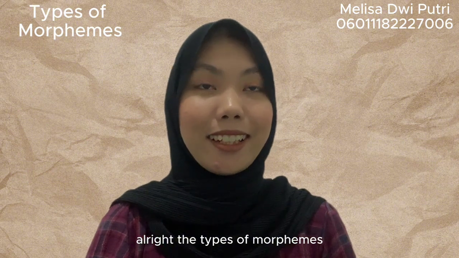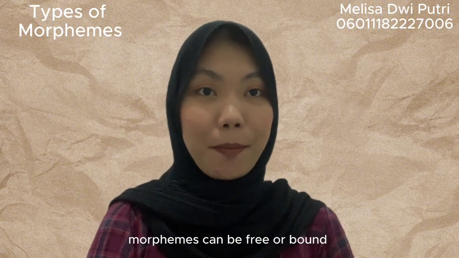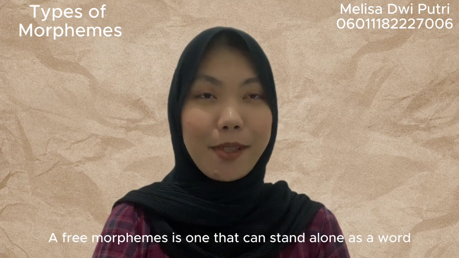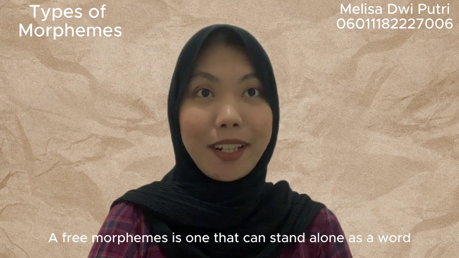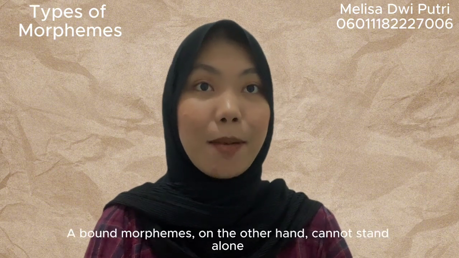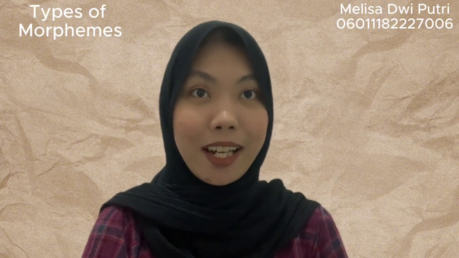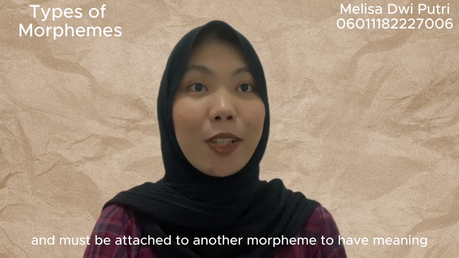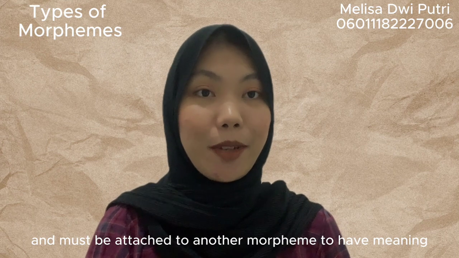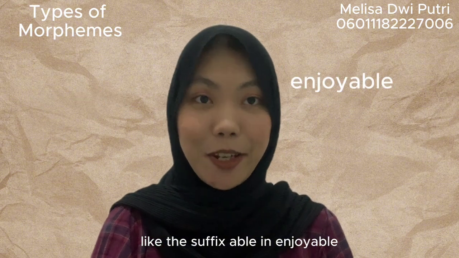Alright, the types of morphemes. Morphemes can be free or bound. A free morpheme is one that can stand alone as a word, like book or run. A bound morpheme, on the other hand, cannot stand alone and must be attached to another morpheme to have meaning, like the suffix able in enjoyable.